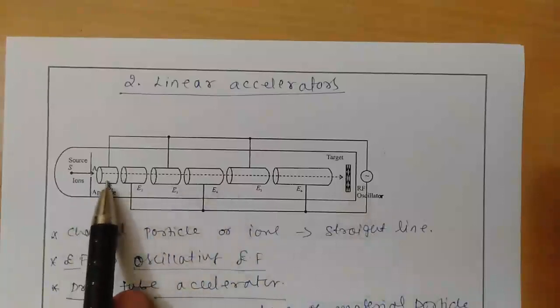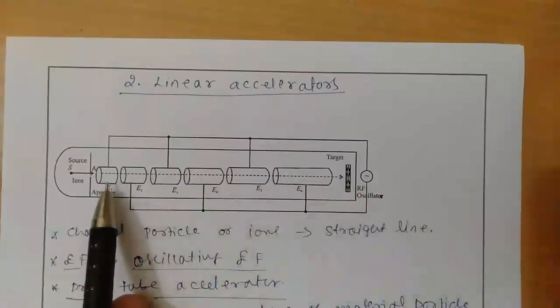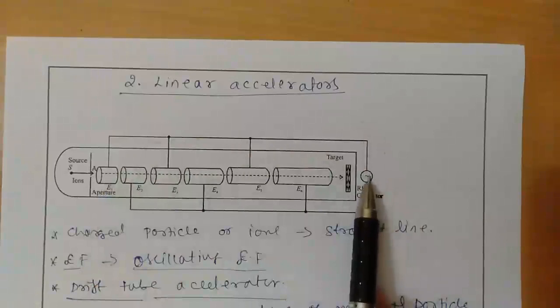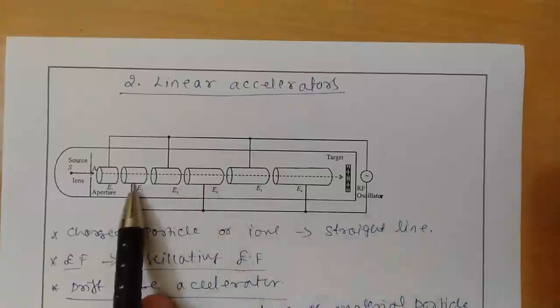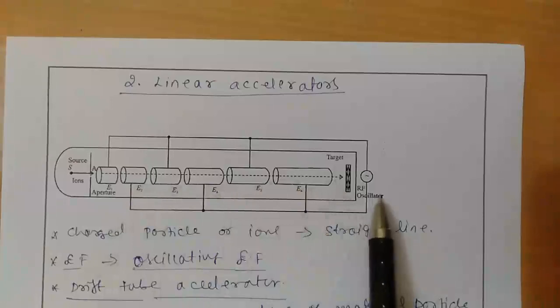That means if this is the first cylinder, second, third, fourth, fifth, sixth and so on, the odd numbered cylinders are connected to one end of the oscillating electric field source, and the even numbered ones, that is second, fourth and sixth, will be connected to the other end of this oscillating electric field source.